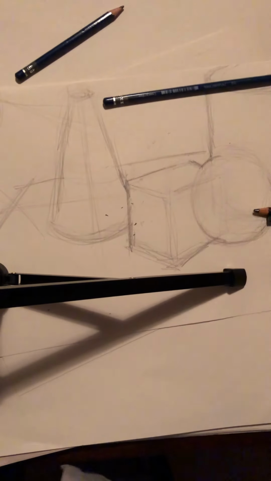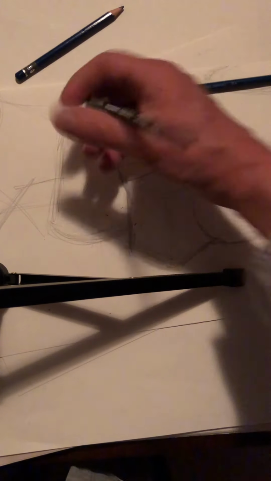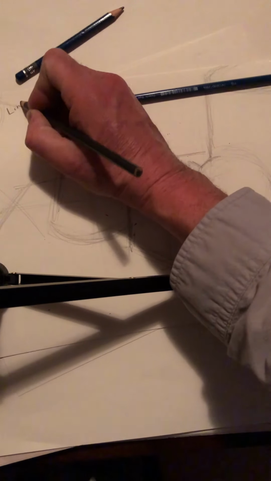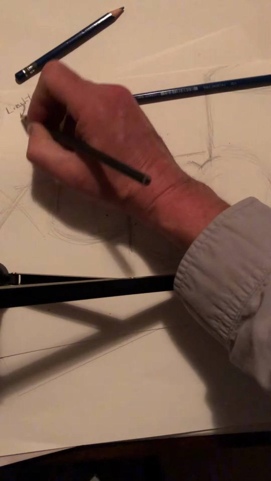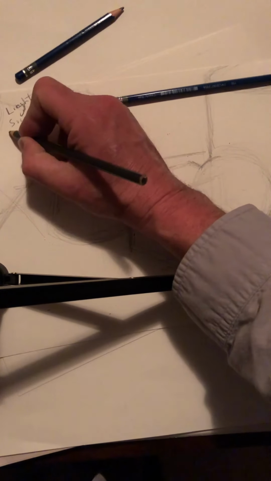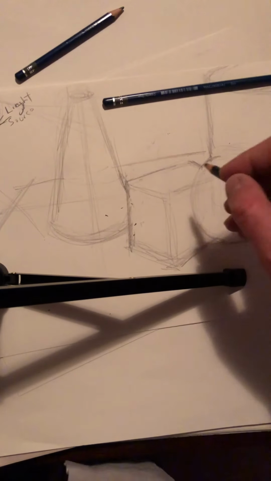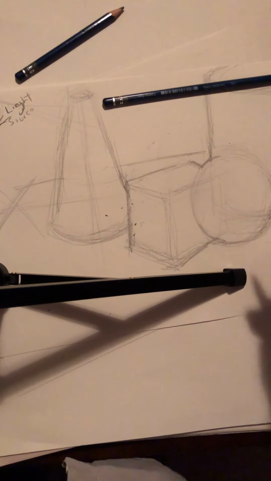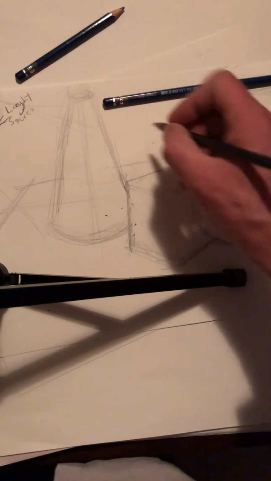So I'm going to use, just to remind you, okay, don't really label your paper. I'm just showing you, okay? So your light source is here, wherever your light's coming from. You could have two light sources, right? I know you're not really reading that, but you understand what I'm saying.